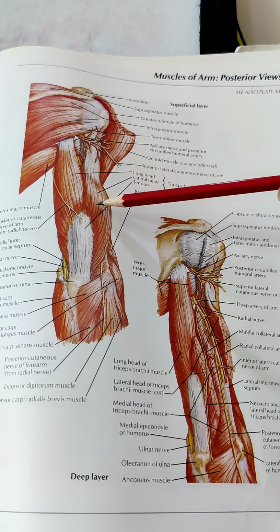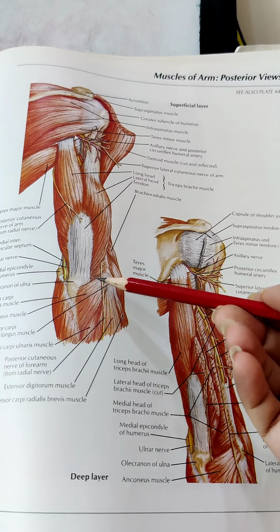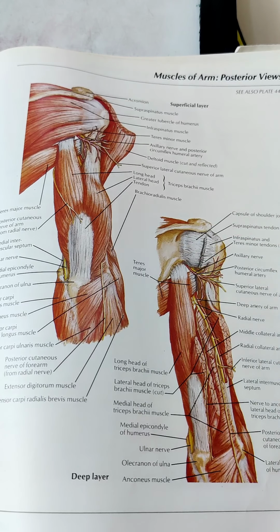It has three heads: a long head, a lateral head, and a medial head. And the anconeus is a small triangular muscle which assists the triceps in bringing about extension at the elbow joint, and it also prevents the pinching of the capsule of the elbow joint by pulling it away from the bones during extension.